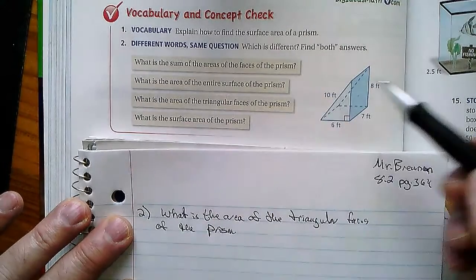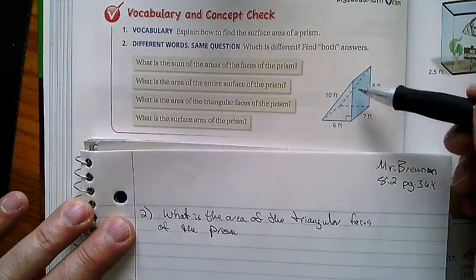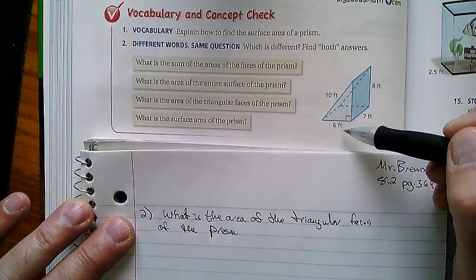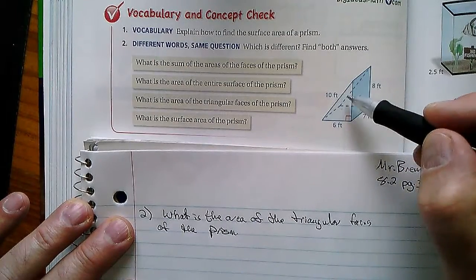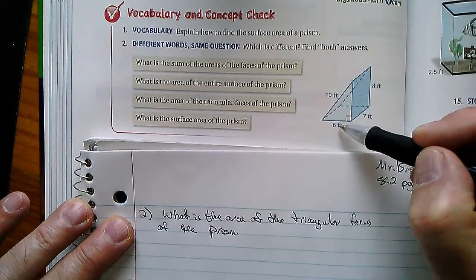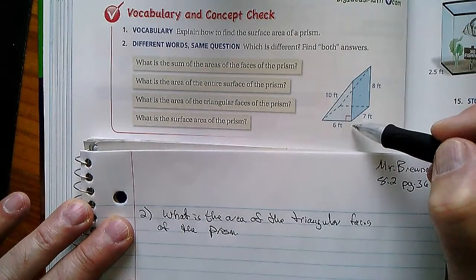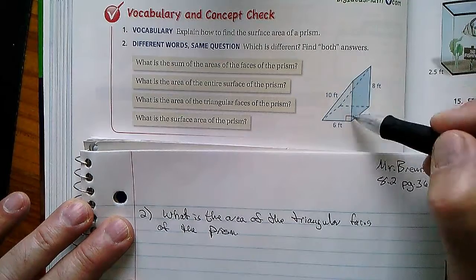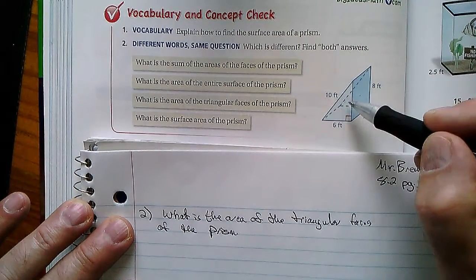Well, and they want us to answer both questions. So I need to find out what these areas are. Let's do the base first. There's two the same. It's going to be 6 by 8. You see, this should be a little 8 over there.